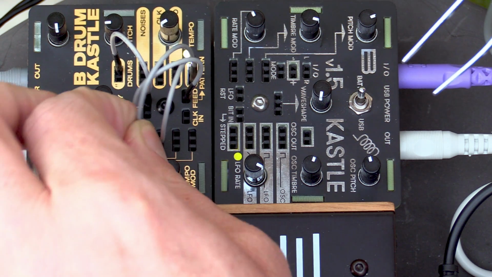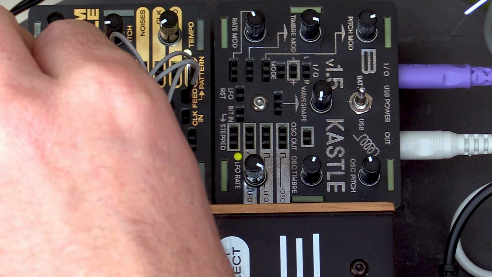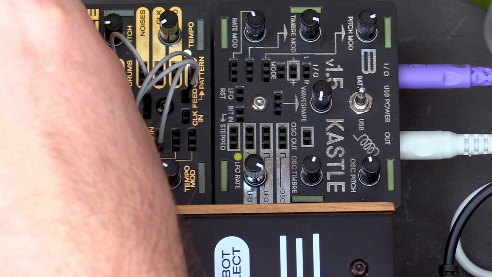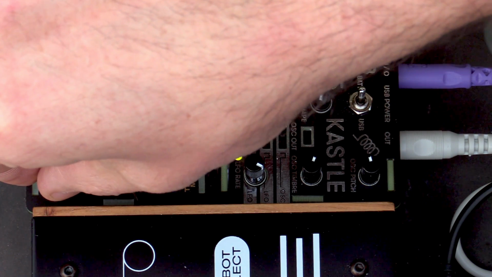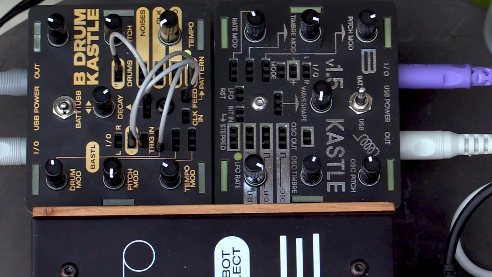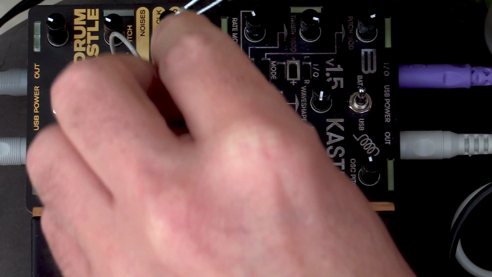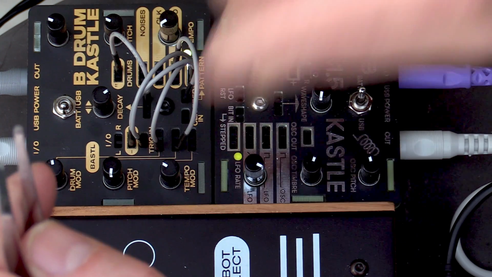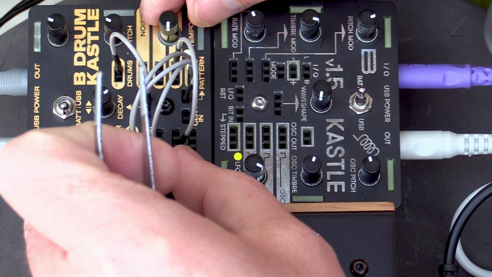If I send it here, and this also has this standard LFO instead of the pattern output, so I can take I think the triangle LFO and put that on the pitch mod, and then that changes the tempo, that I can speed up the tempo mod.